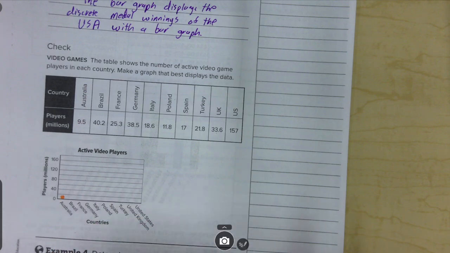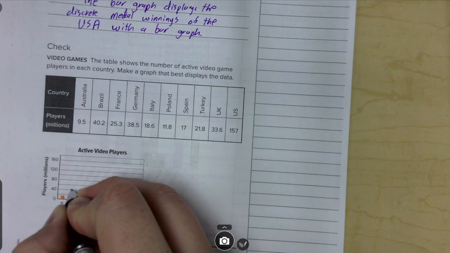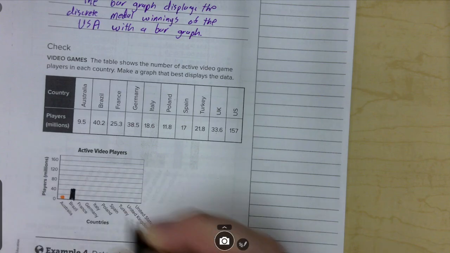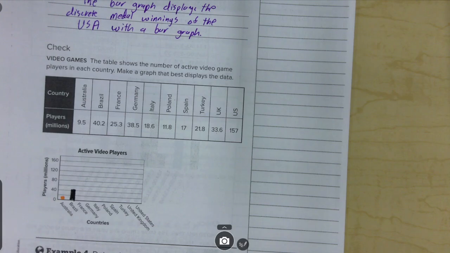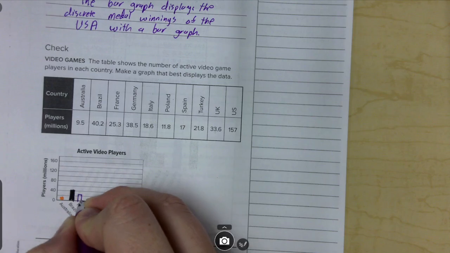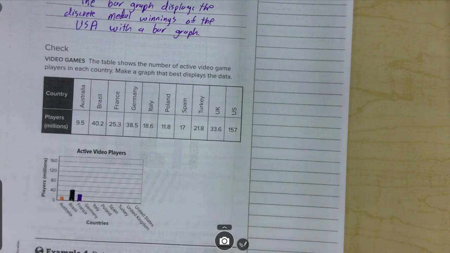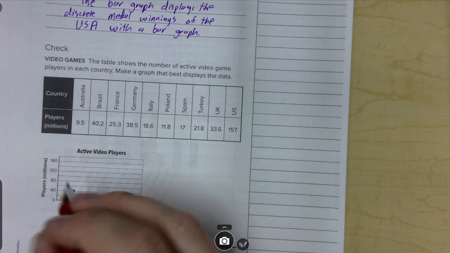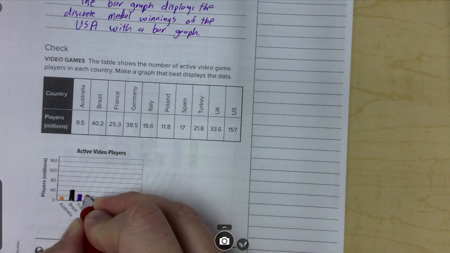Next up, Brazil, 40.2. All right. A little bit at that 40. France, 25.3. So here's 20, so a little bit higher than that. Germany is a little bit below that.